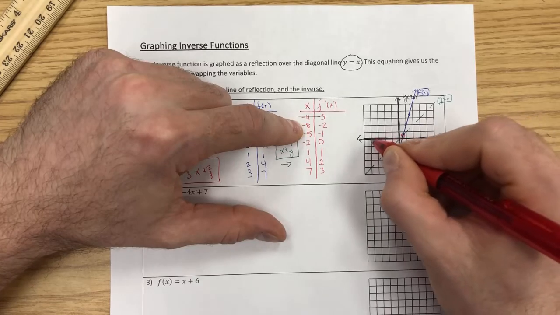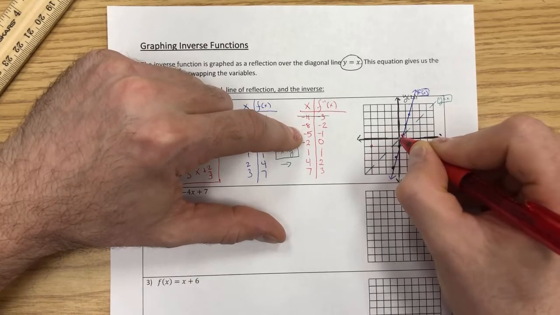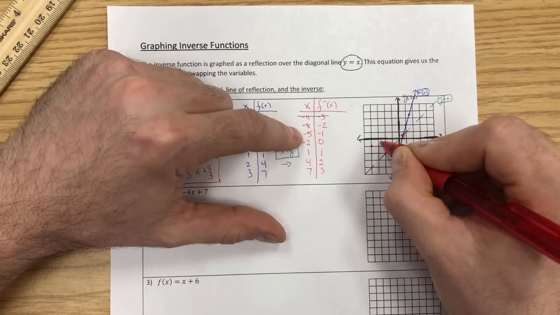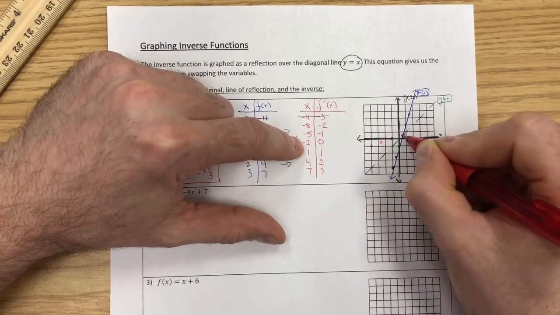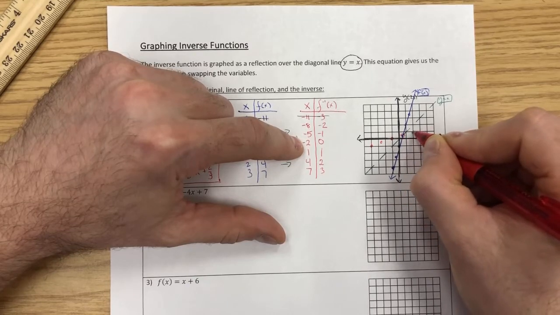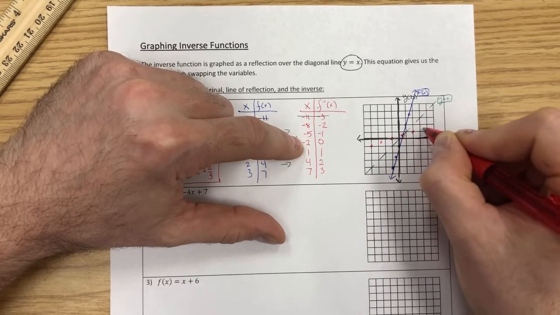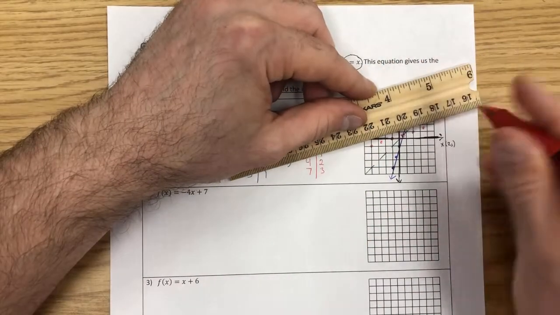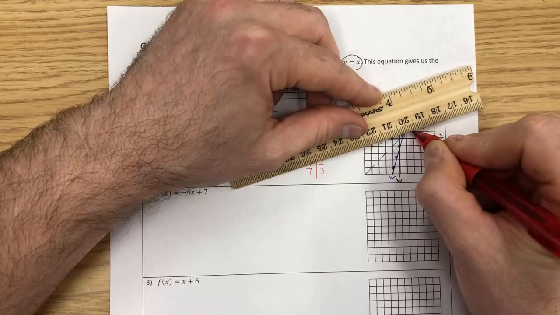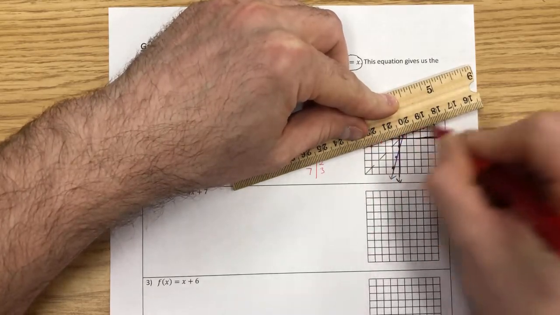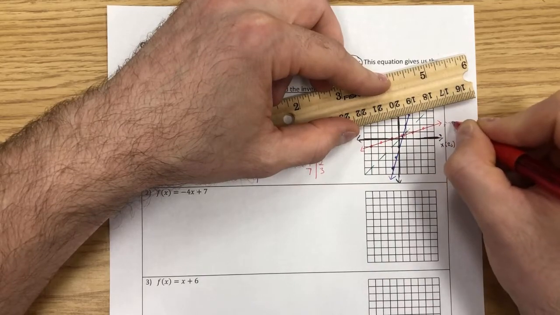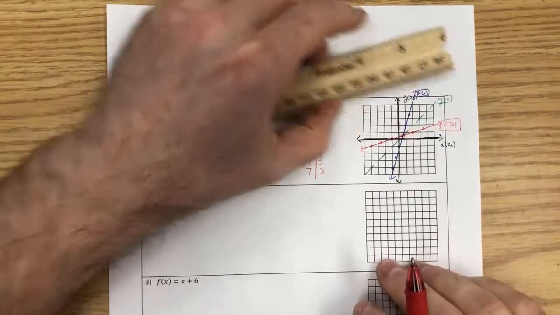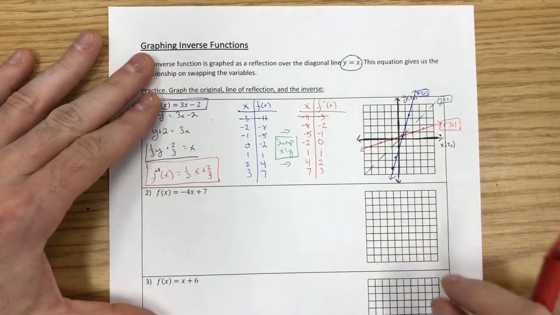2, 4, 6, 8, 2, 2, 4, 5, 1, 0, 1, 1, perfect. 4, 2, 6, 7, and 3. And what we notice is that, again, our math is good because we have a perfect diagonal line that's going on right here, and this is our f inverse of x.